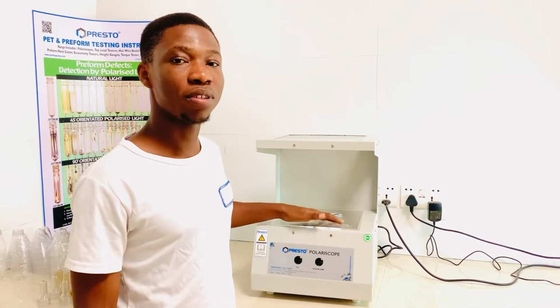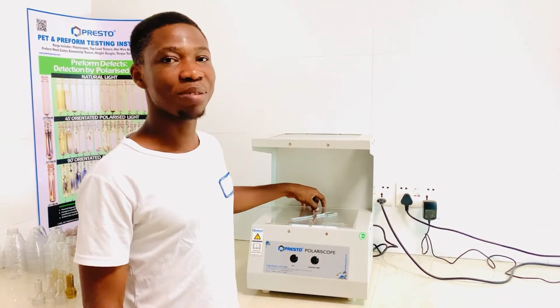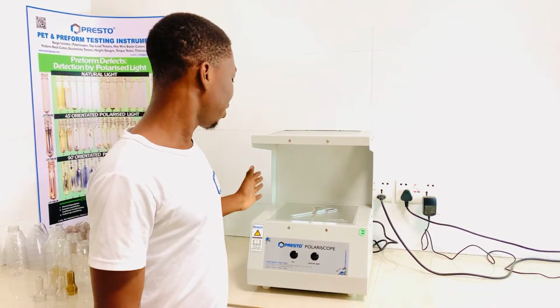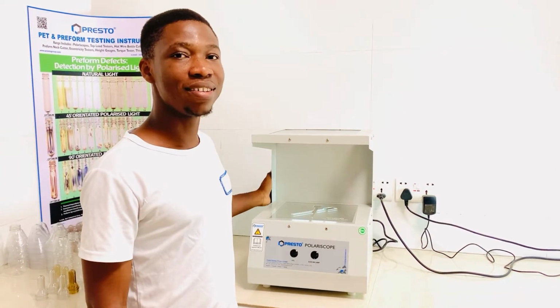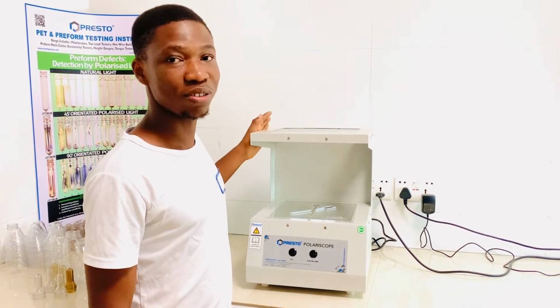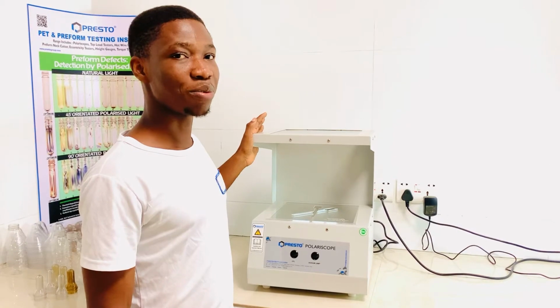Today we want to look at the functions of the various parts of the Polariscope, because in our last episode we looked at the various parts of the Polariscope, and in this episode we are going to look at the functions of the parts of the Polariscope.